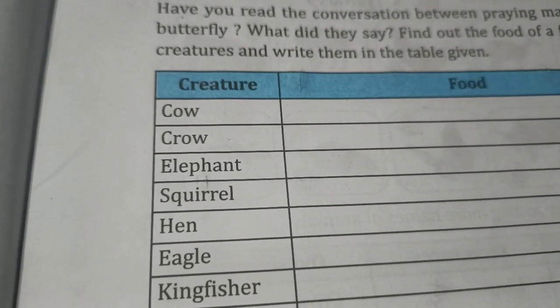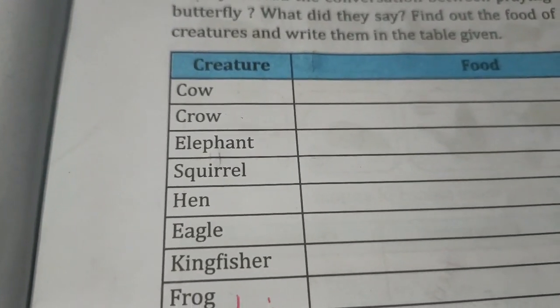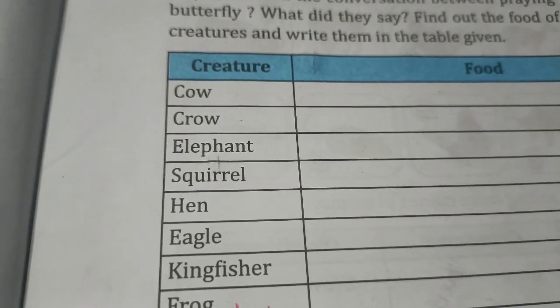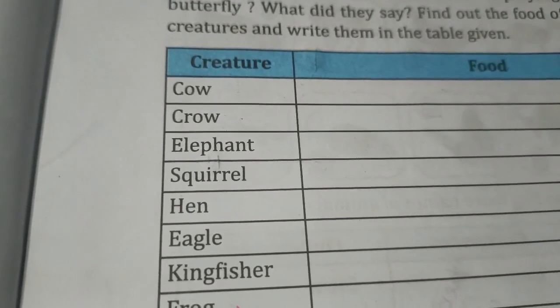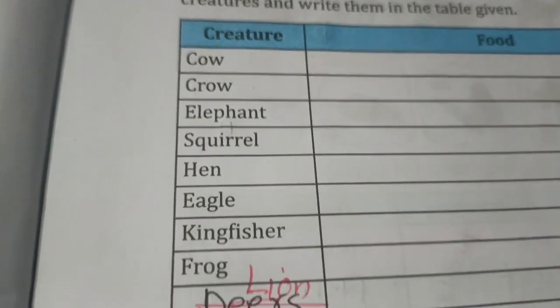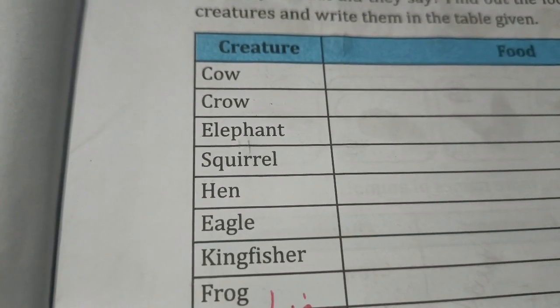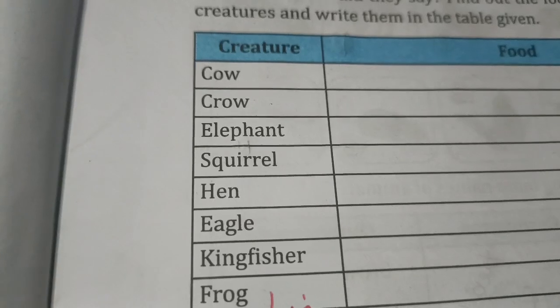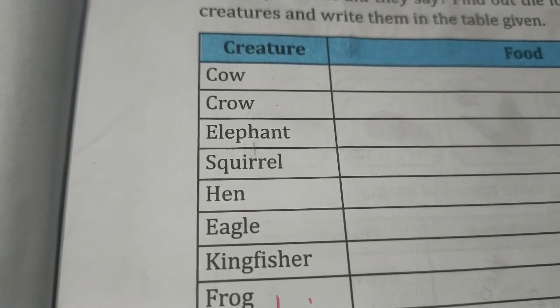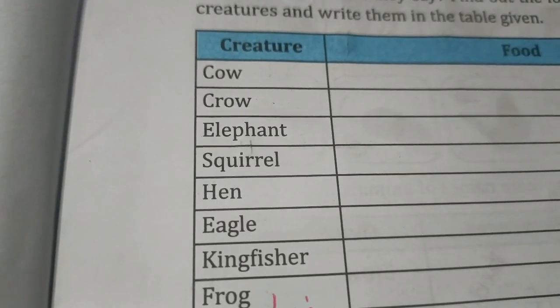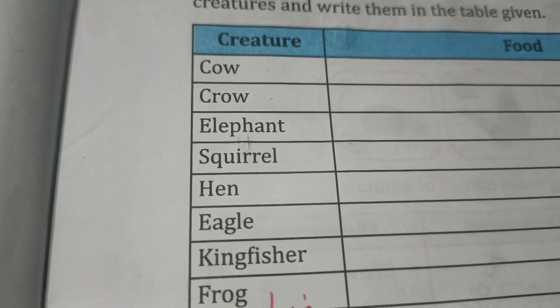Food is grass, leaves and hay. And what is the food of crow? Cereals, fruits, insects and pulses. Elephant: grasses, leaves of plants, palm leaf, fruits. Squirrel: nuts, seeds, fruits and worms. Chicken: fruits, insects, worms, seeds, grains.